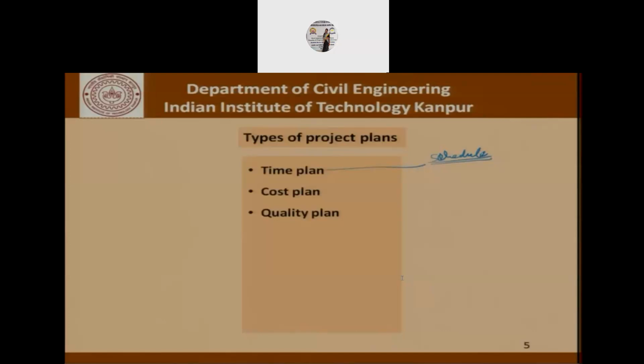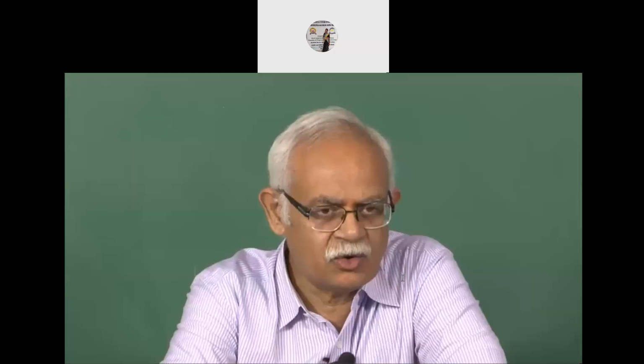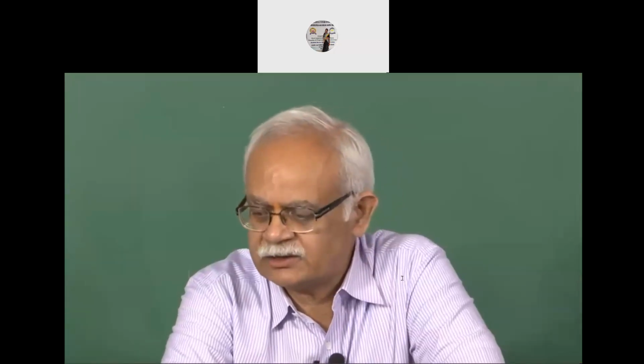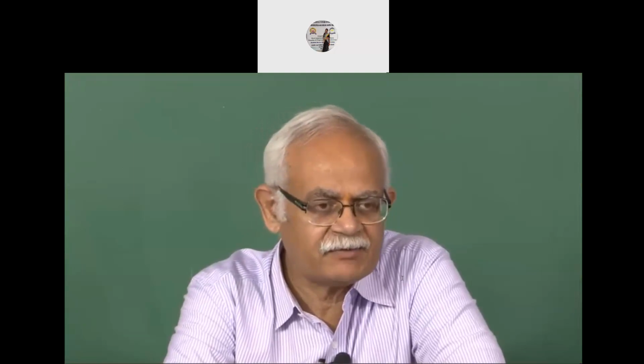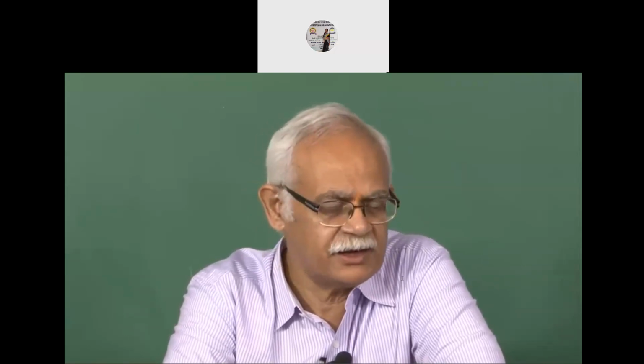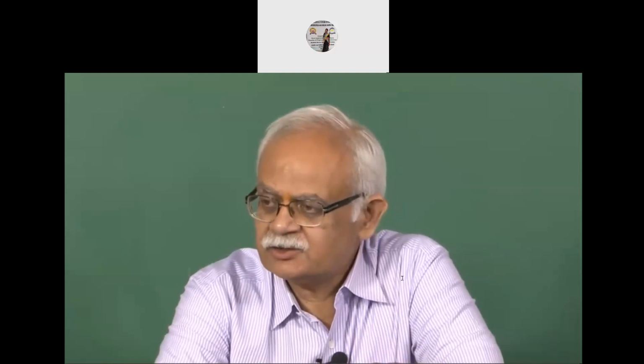Then there's the quality plan. A project has different activities. If you consider a tunneling project, there is boring of the tunnel that has to be done. There is stabilization of the soil that has to be done. Independently, we are making segments which have to be then brought and assembled at site. So each of these activities has to have a quality plan. We should know what the parameters to control are as far as quality is concerned for each of these activities and have a plan, so that the people who are executing those activities are aware of what quality control measures are to be adopted. Similarly, there has to be a safety plan.